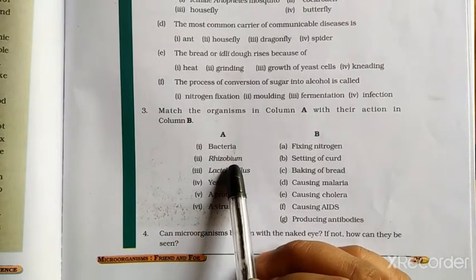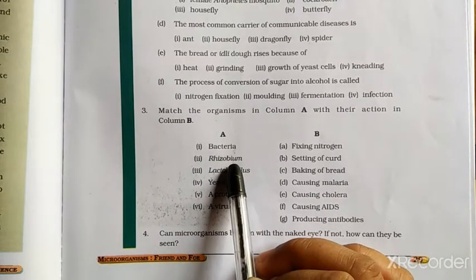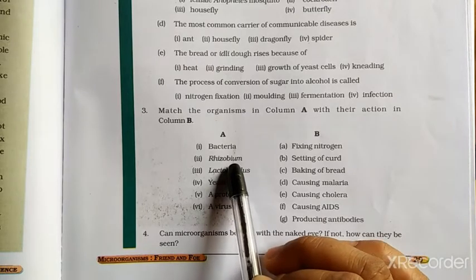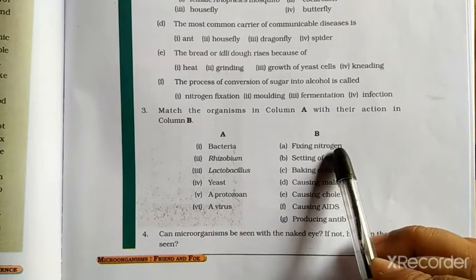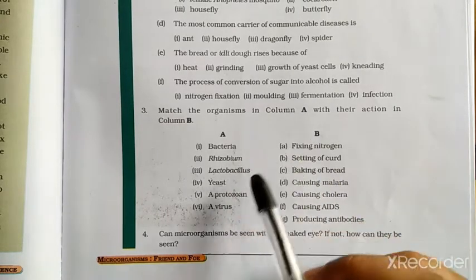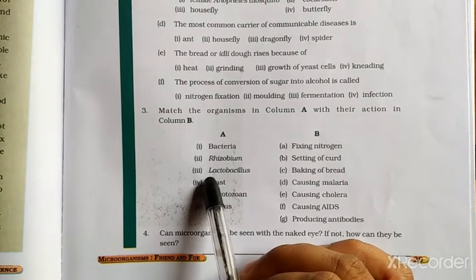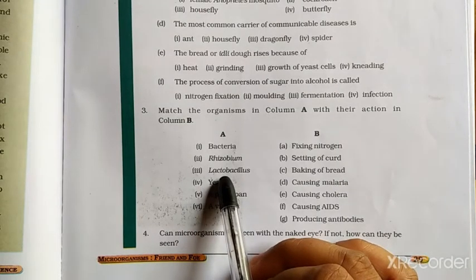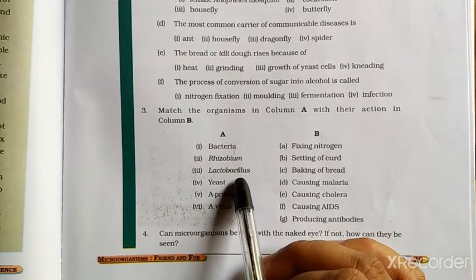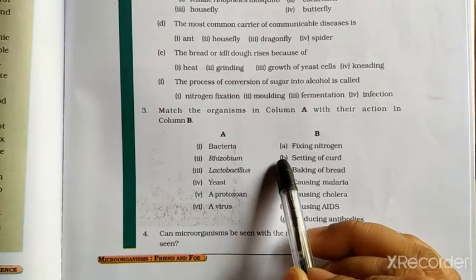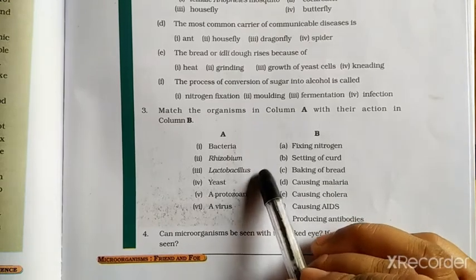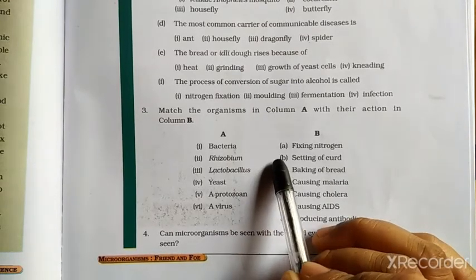Number 2, rhizobium. It should match with A. That is fixing nitrogen. And option number 3, lactobacillus. Lactobacillus should match with B, setting of curd. It should match with B.